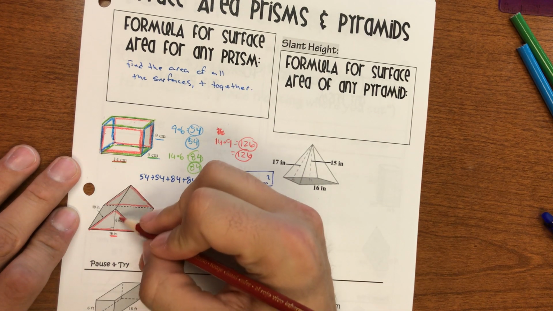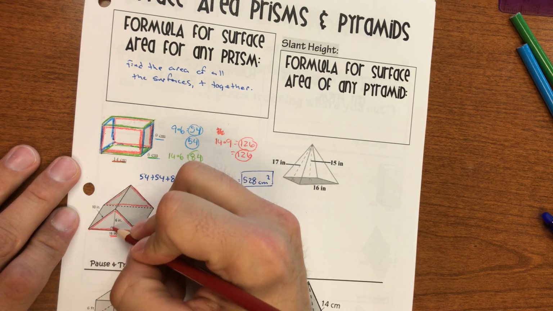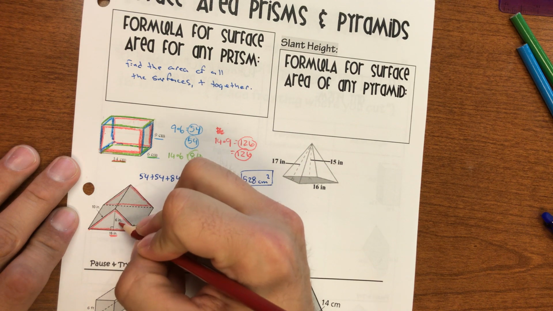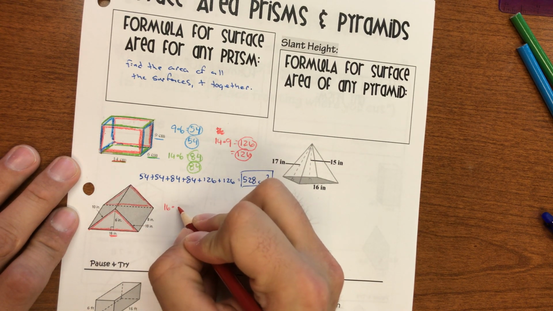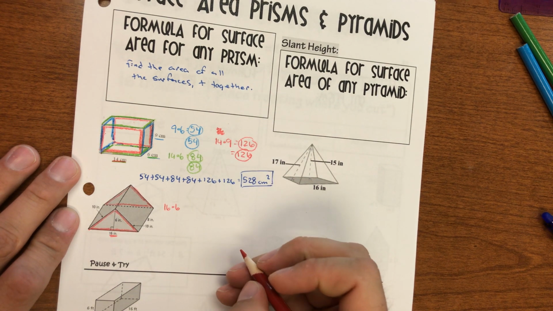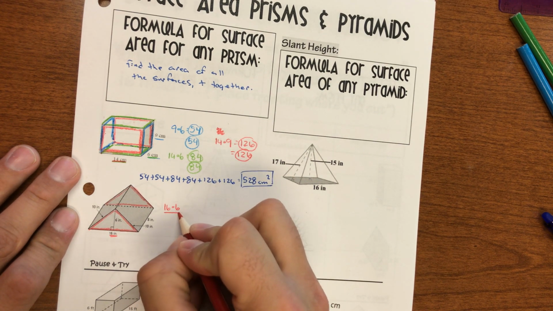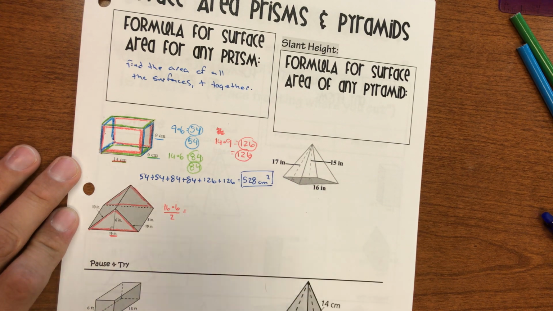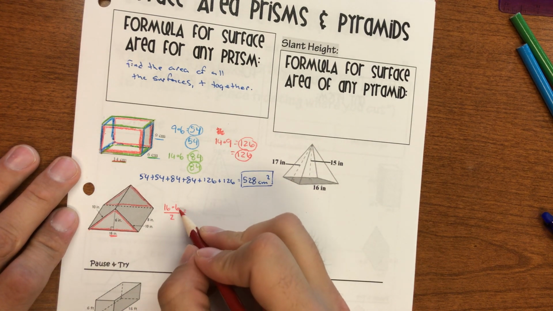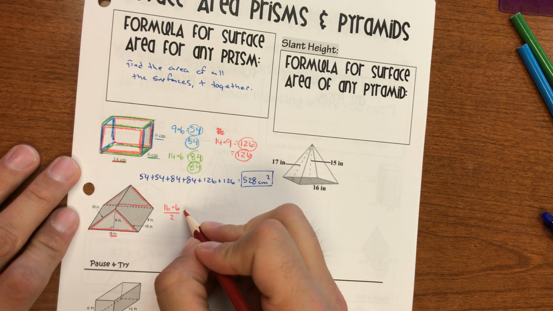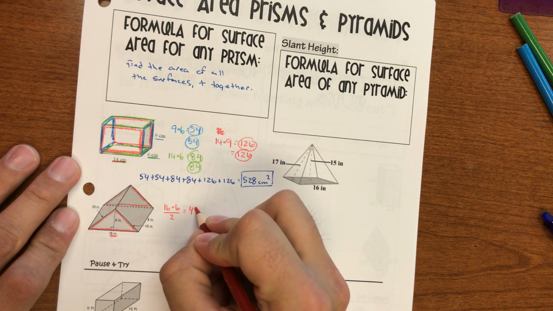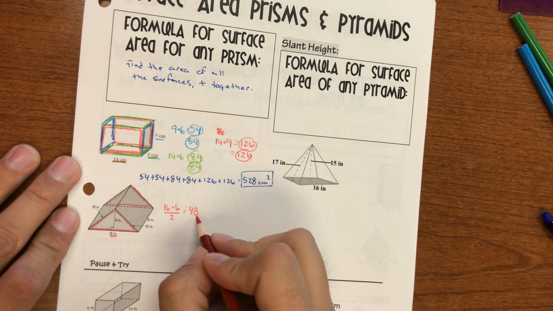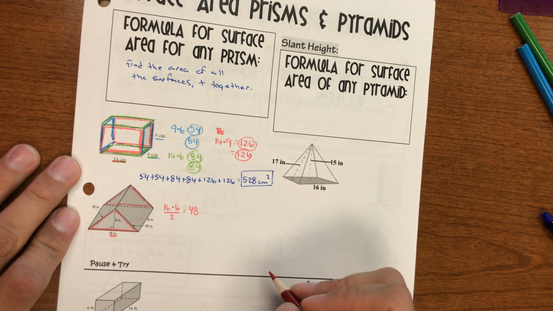Now I need to know the height of my triangle, which is right here. This 90 degrees gives me the height, and it says that's 6 inches. So my triangle is 16 times 6, but it's a triangle, so then I need to divide it by 2. So 16 times 6, 16 times 5 is 80, plus another 16 is 96, but then I've got to cut that in half, so the area of my triangle is 48.